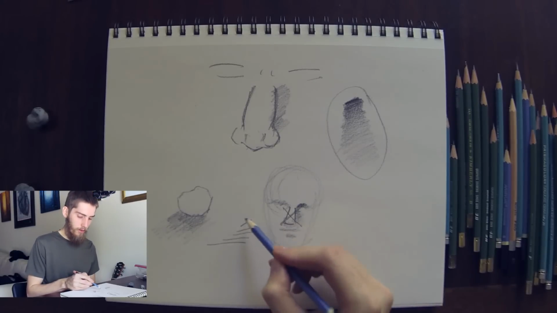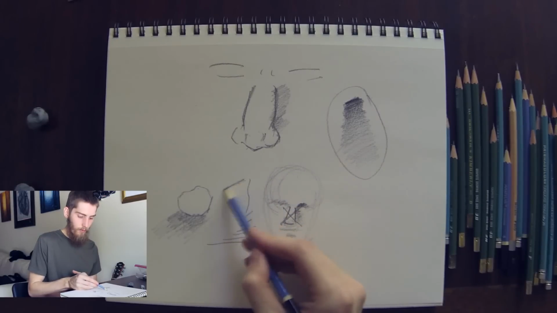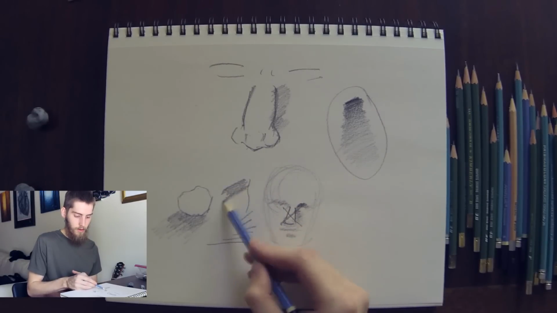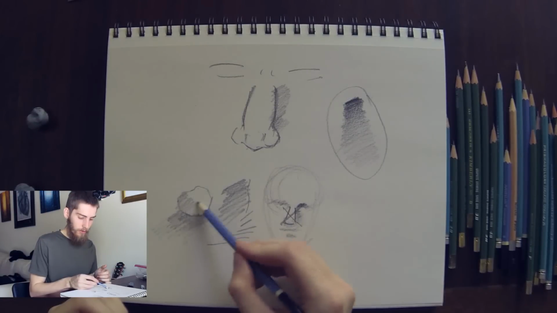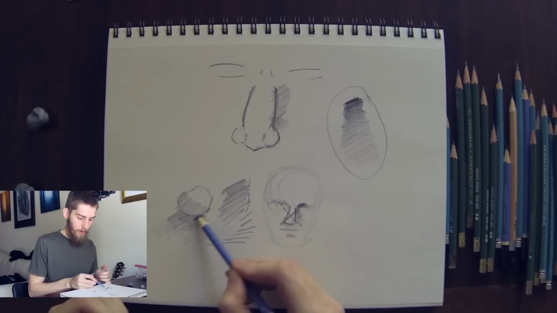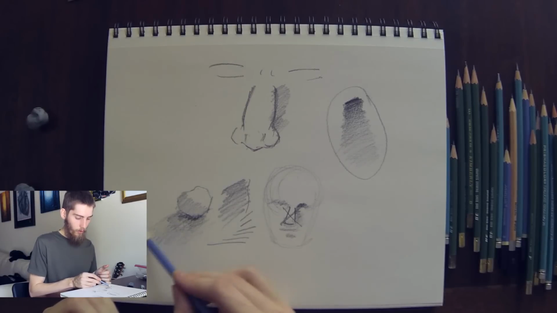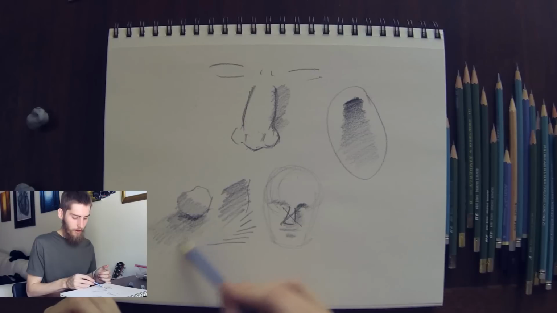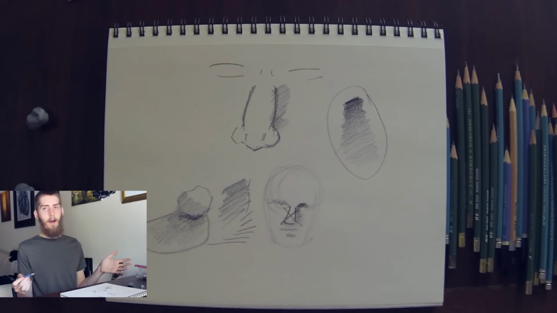It just depends. Drawings are made up of lines, but they're also made up of masses, which is just an area of value. Having this area of value here with the shadow, you can see the shadow transitions to being softer and then disappears. So there's no defined line of where the shadow actually is.